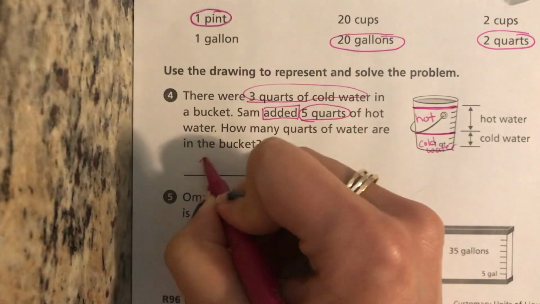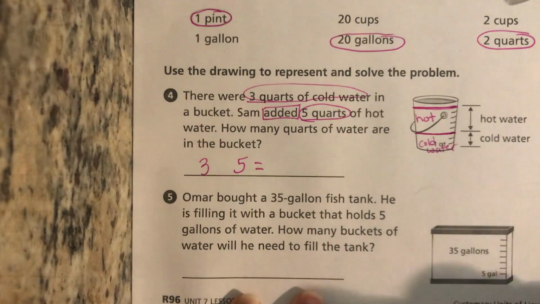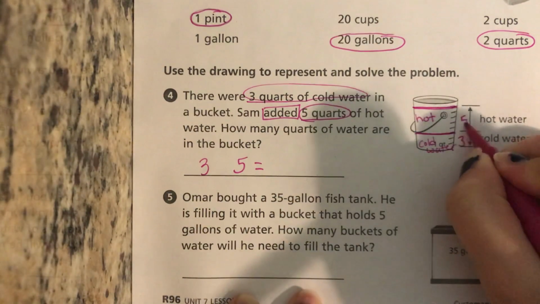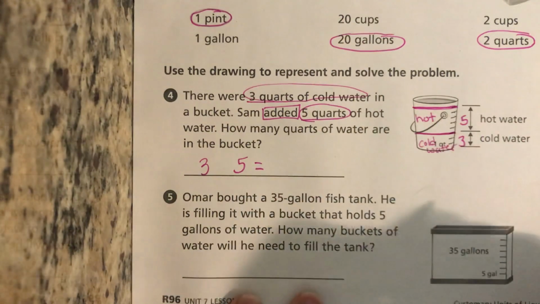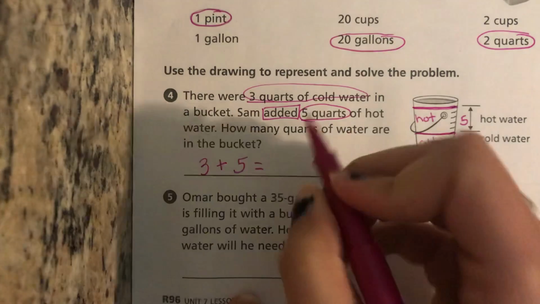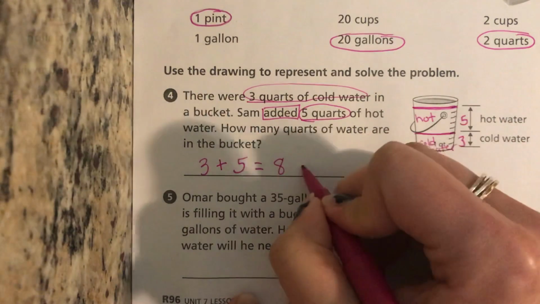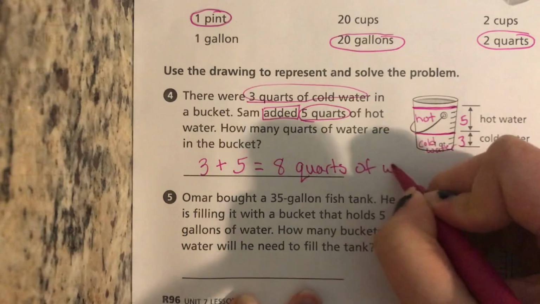So I know the numbers I'm going to use are 3 and 5. And if I had to figure out how many there are in the bucket, well, the bucket is 1 big container. So it's asking me for the total. It's asking me to add 3 plus 5 is 8 quarts of water.